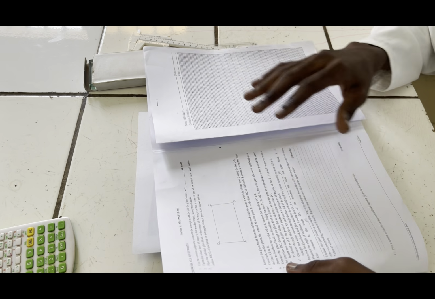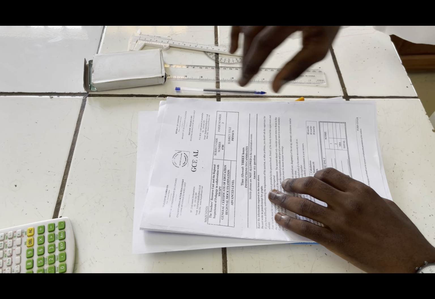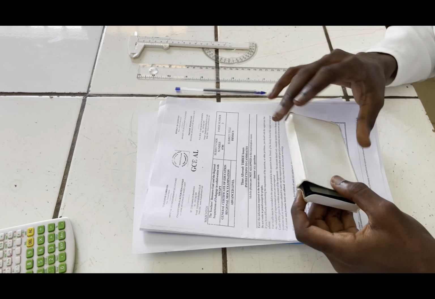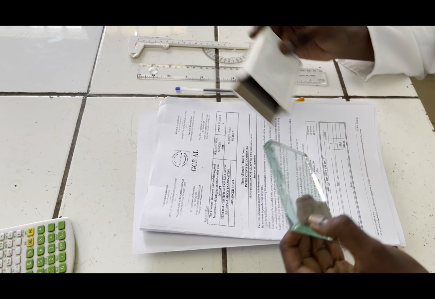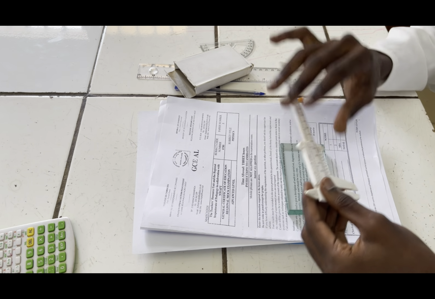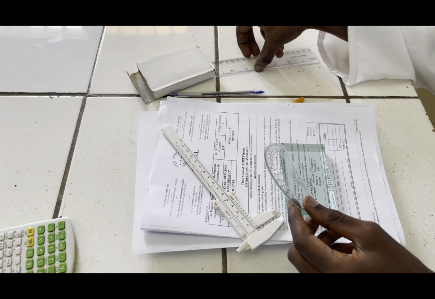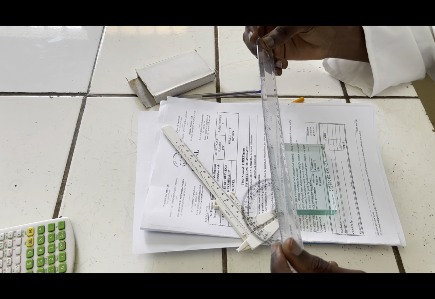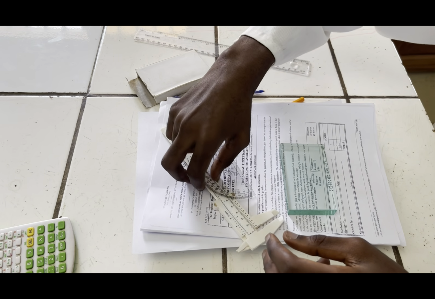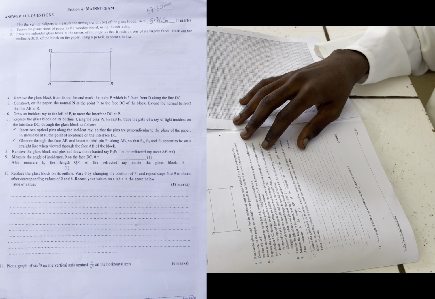Okay, so for this experiment we need a block, a glass block. This is it. We need a Vernier caliper. We need a protractor to measure the angle. We need a ruler to measure the length. Okay. Without wasting time, let us go to the first step of the procedure.